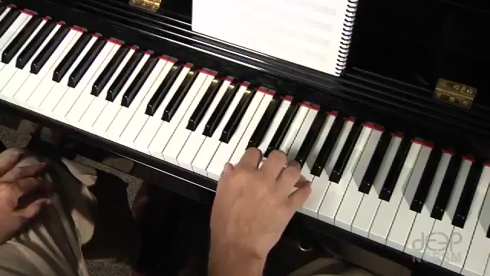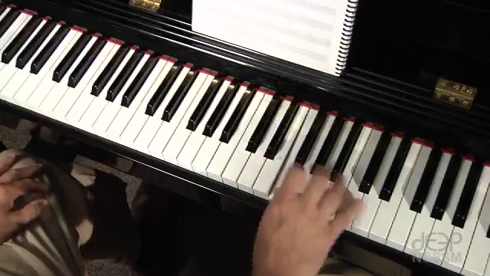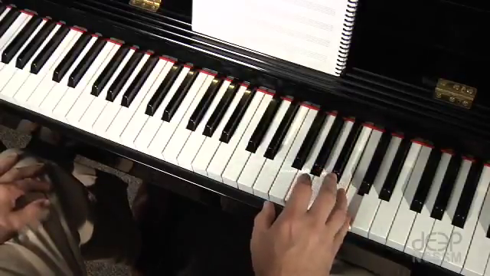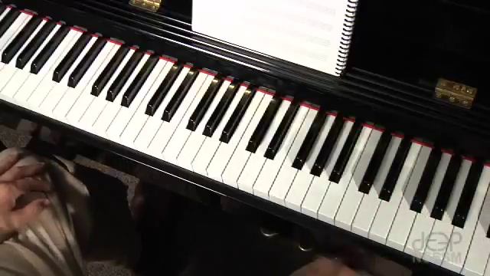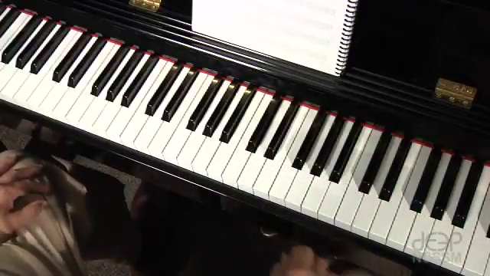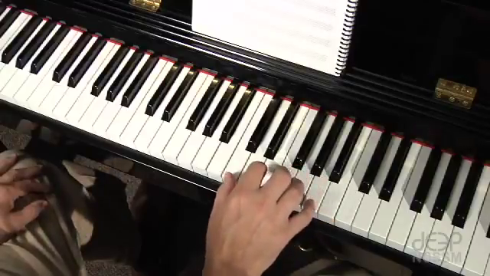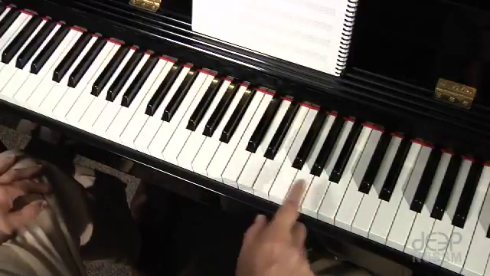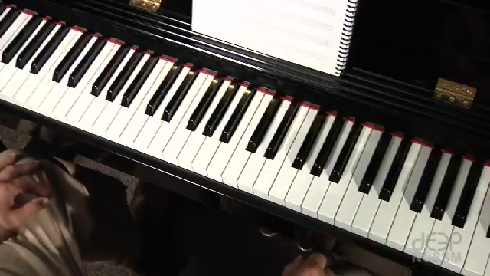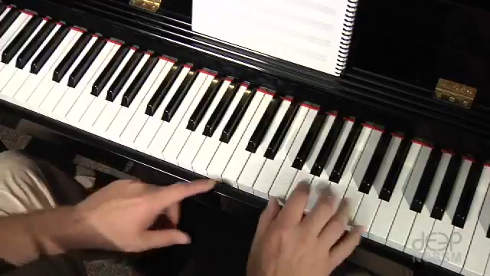So let's review. Here's the major 7 chord. All right, so if we just take our C major scale, all the white keys, all naturals, and take the first note, the 3rd note, the 5th note, and the 7th note, we get a C major 7 chord.